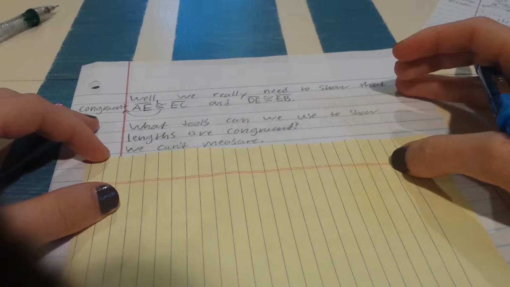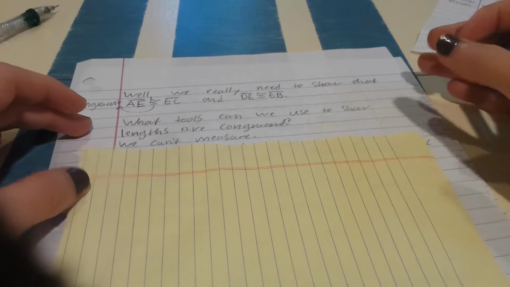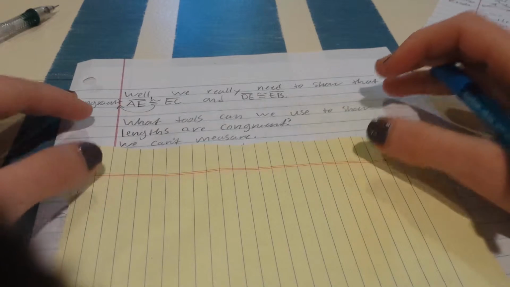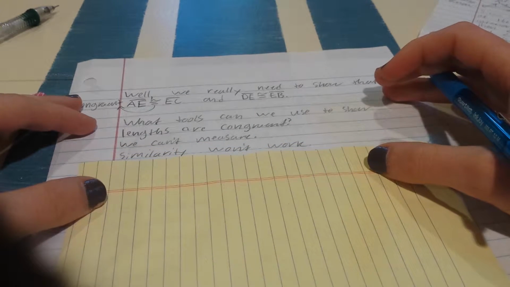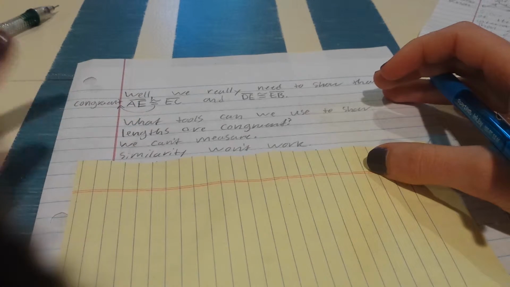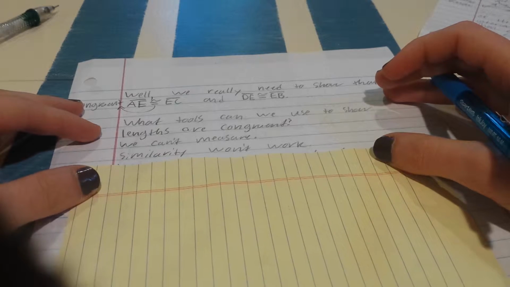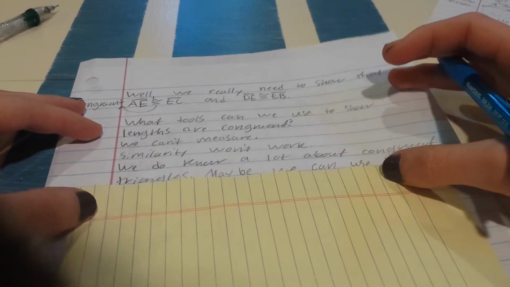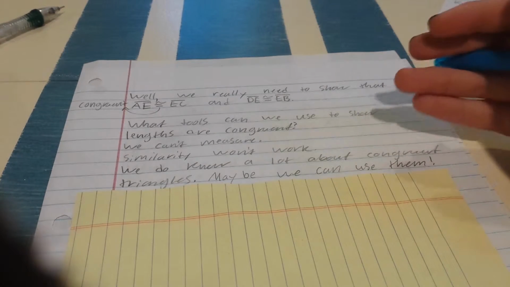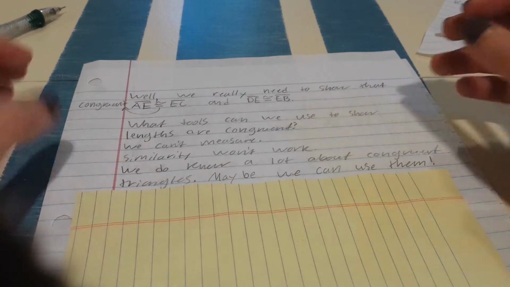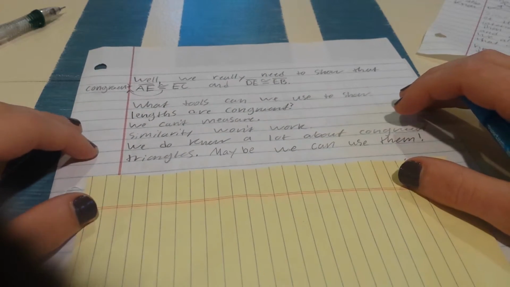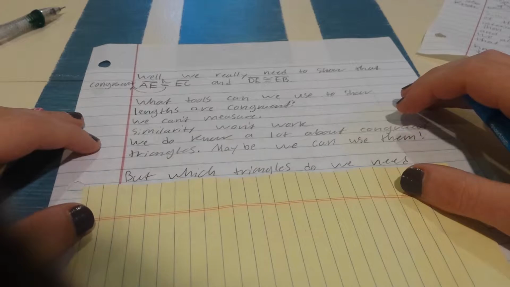Well, we can't measure because this is a proof. We have to show it for all cases, so measuring would only really show it for one, and only sort of precisely, not perfectly. And similarity won't work because those only show that two sides are proportional but not exactly equal. What do we have to show exactly equal? Well, we do know a lot about congruent triangles, and we know that corresponding parts of congruent triangles are congruent. So maybe that could work because we've learned a lot about those. That was a big topic. So let's see how we can use those.